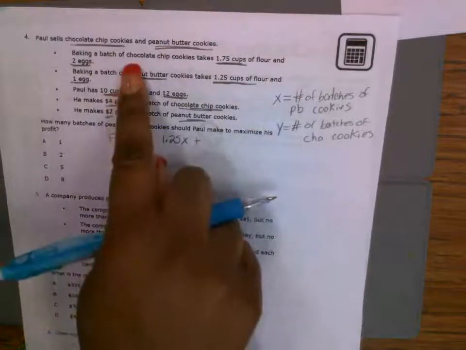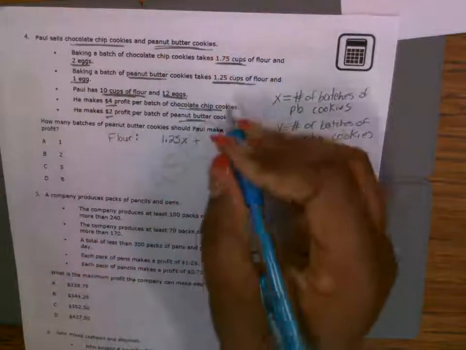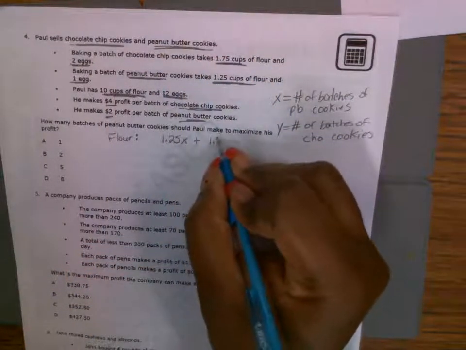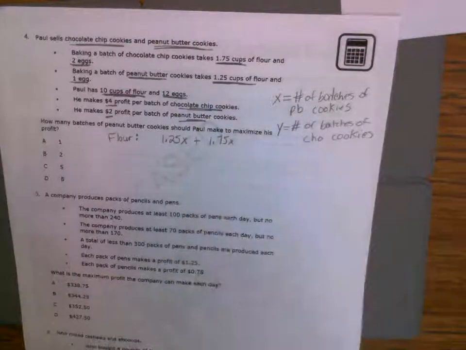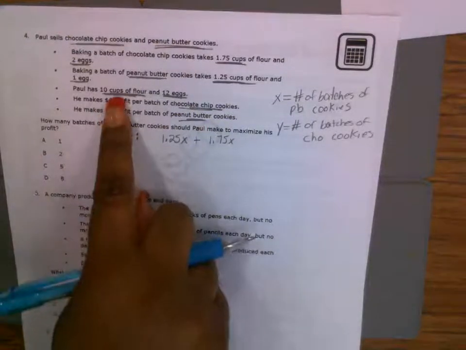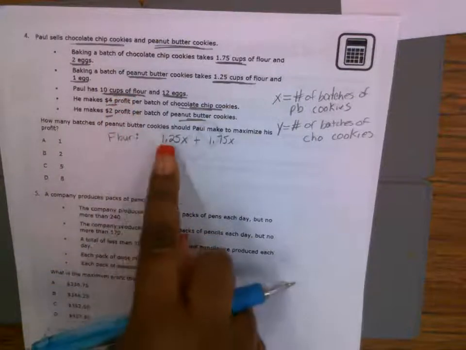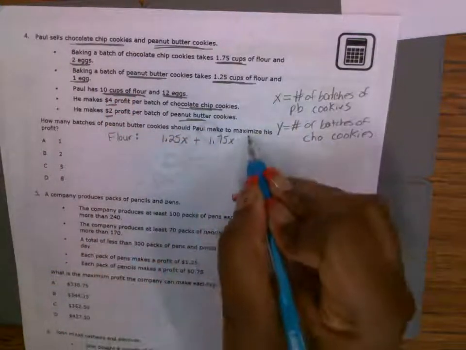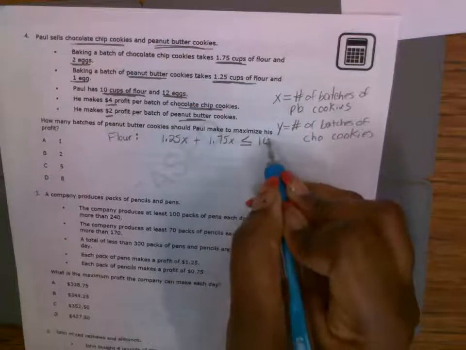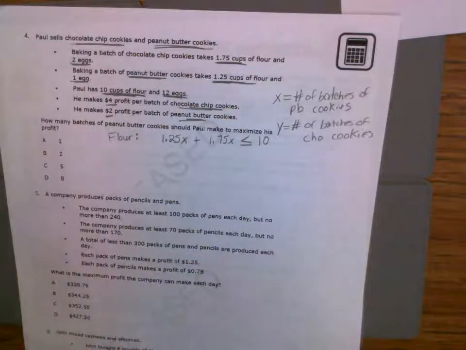For the chocolate chip cookies is plus 1.75 cups of flour. Okay, so it can't exceed over 10 cups of flour. So this amount has to be either less than or equal to 10. Okay, cannot go over 10.